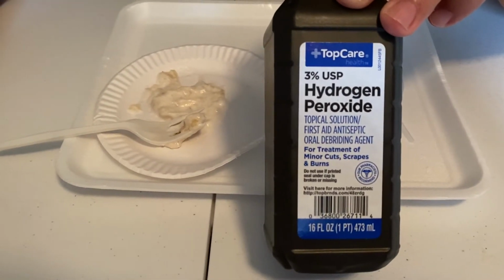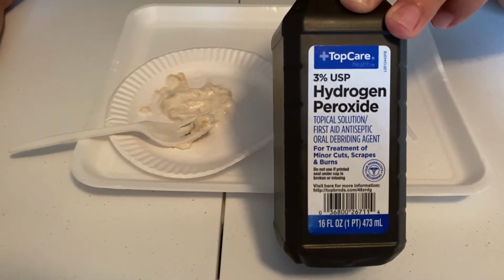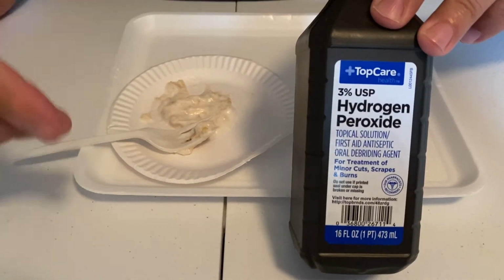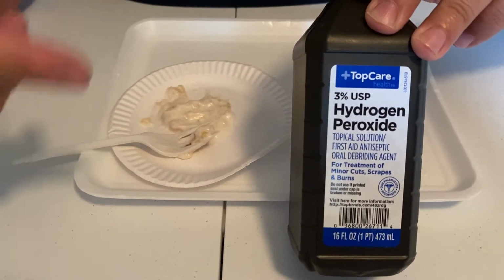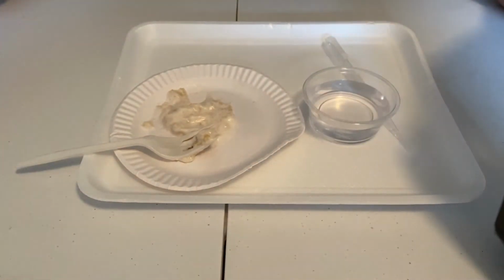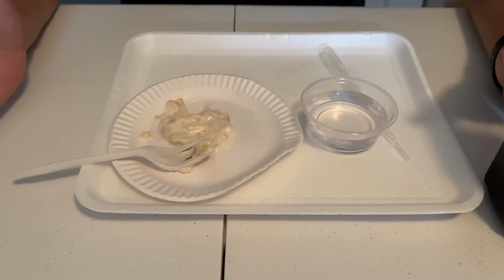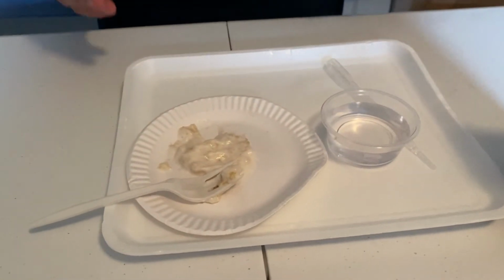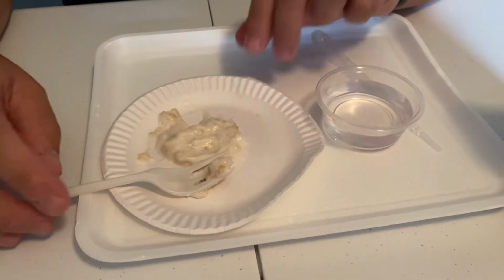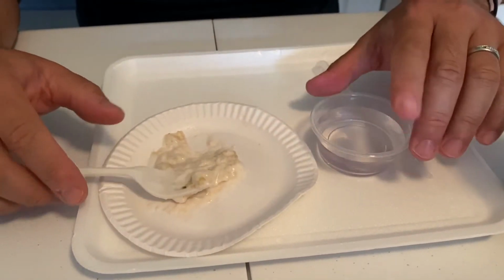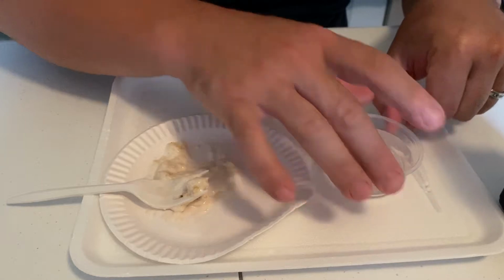Our cells cope with that using an enzyme called catalase, and it helps break that down into water and oxygen in our bodies. So remember that the cells of every living thing contain catalase, so that's important. Let's move on to our second activity where we're going to be reusing some of our stuff over here, like our hydrogen peroxide.